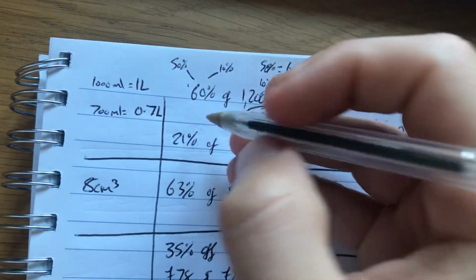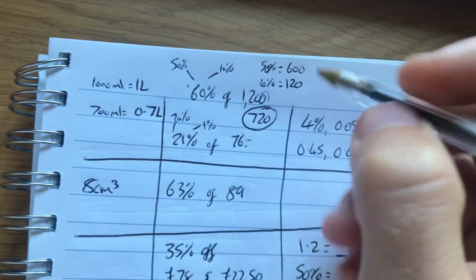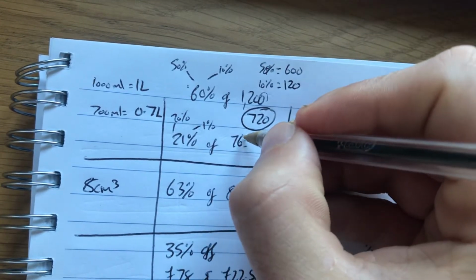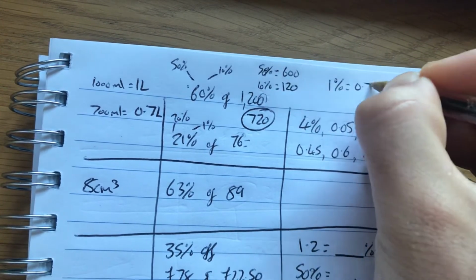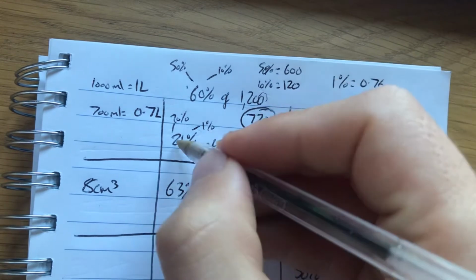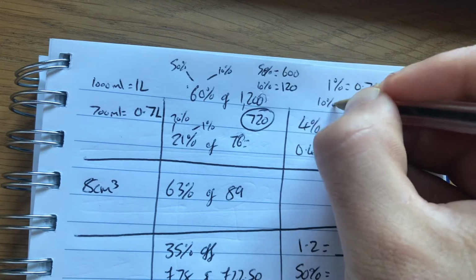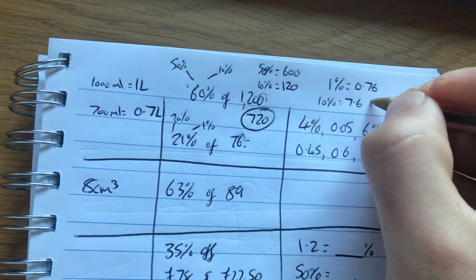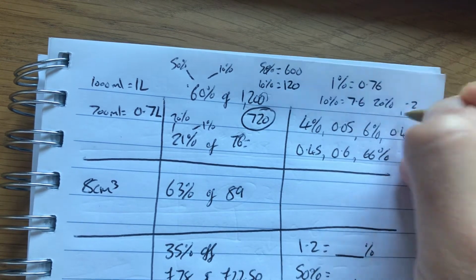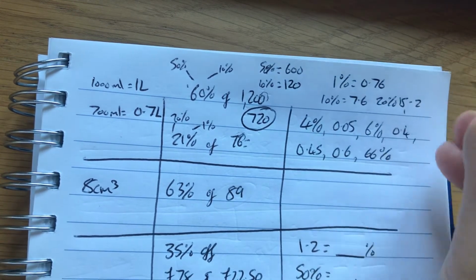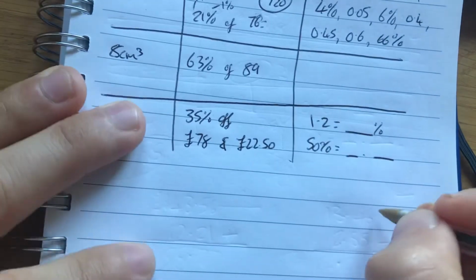21% of 76, or 21% you need 1%, and then 20, so 2 tens. So, well, 1%, I'll write it up here, is going to be 0.76, because you divide by 100. 20%, well, 10% is 7.6, so 20 is going to be double that. So 2 6s are 12, 2 7s are 14, and 1 is 15. So 15.2 and 0.76, and you can always add those up just to check.